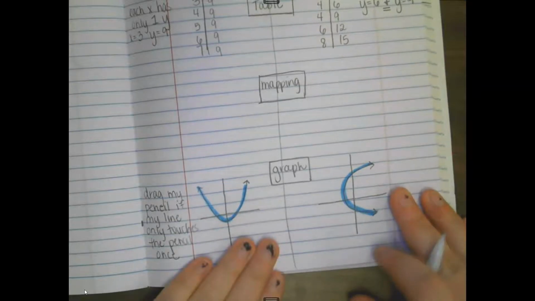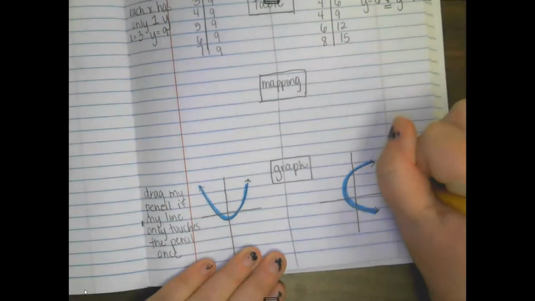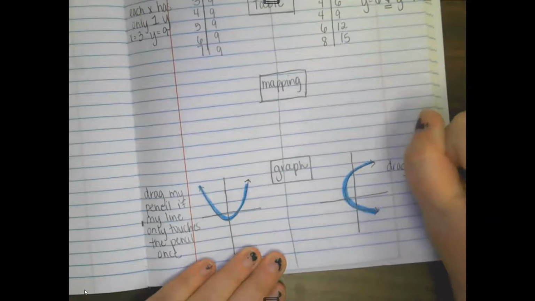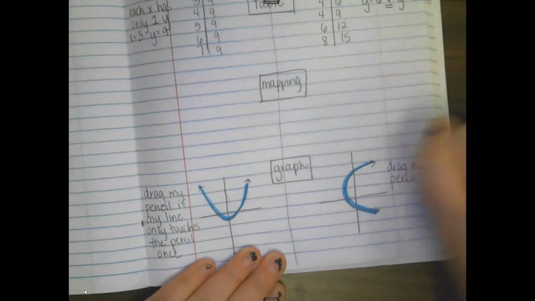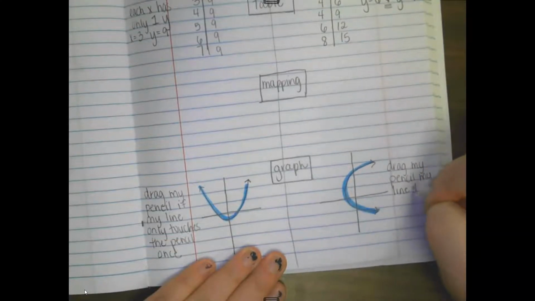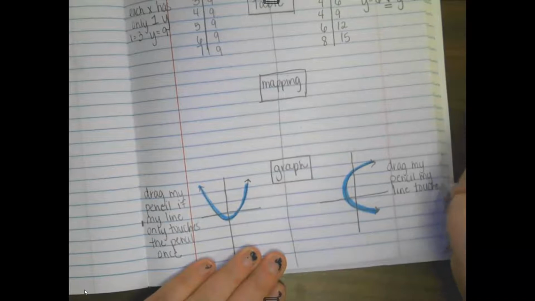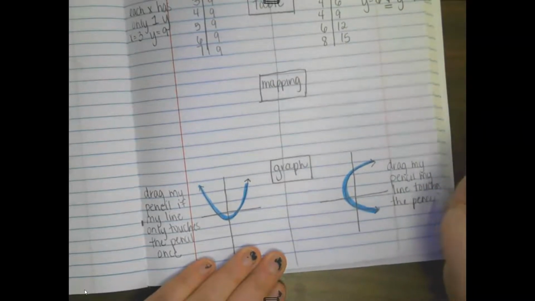Versus on this side, when I drag my pencil, my line touches the pencil more than once.